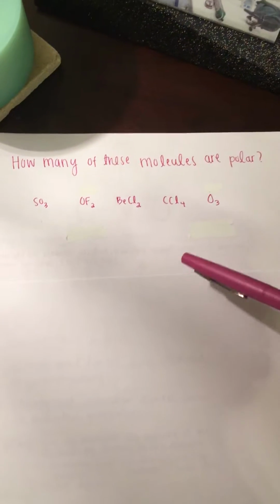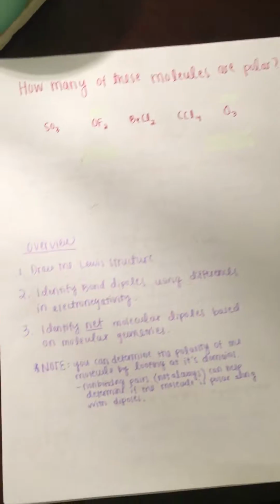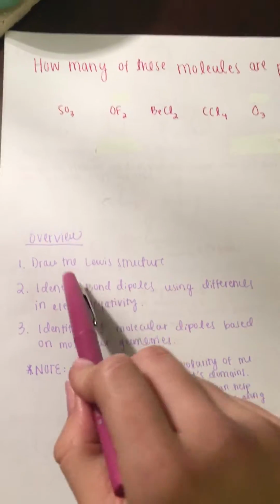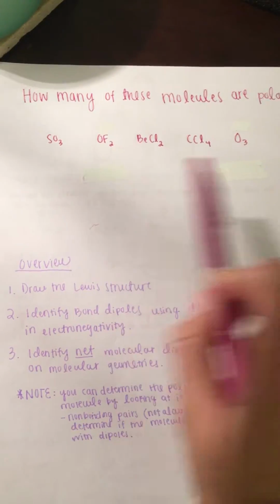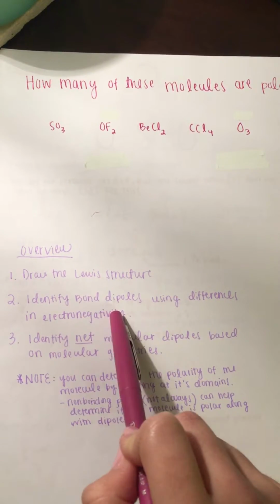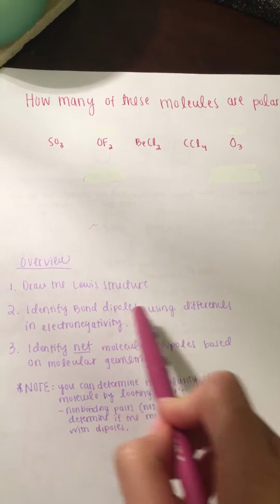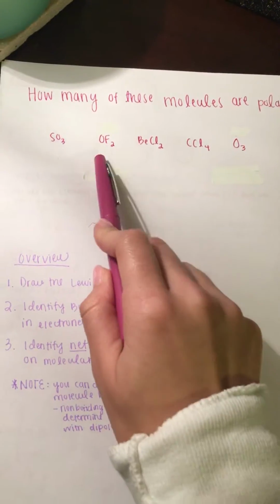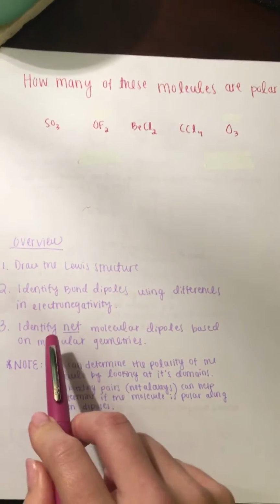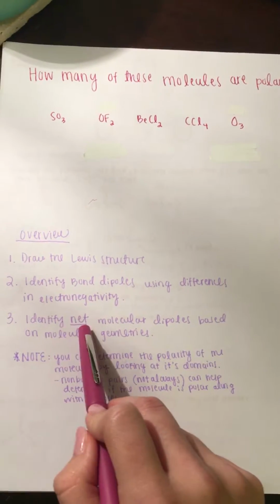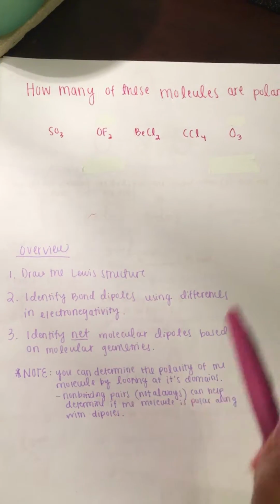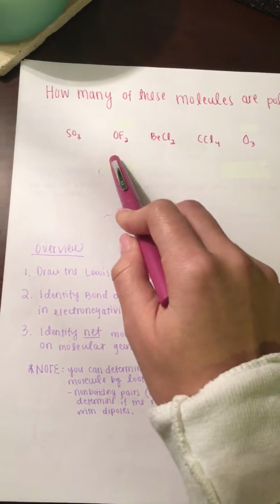Okay, so today we're going to be solving a problem that asks us which of these molecules are polar. To do this, we first must overview some things so that we can solve. First, we need to draw the Lewis structure of each of these. Then we're going to identify the bond dipoles using the different electronegativities between each atom. Then we're going to identify the net molecular dipoles based on the molecular geometry of each of these molecules.